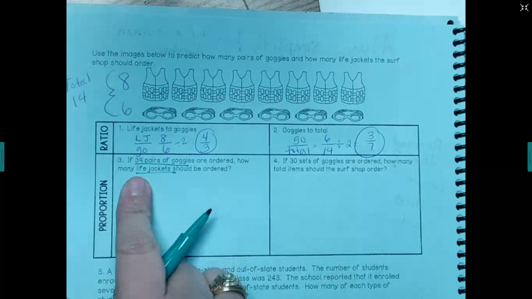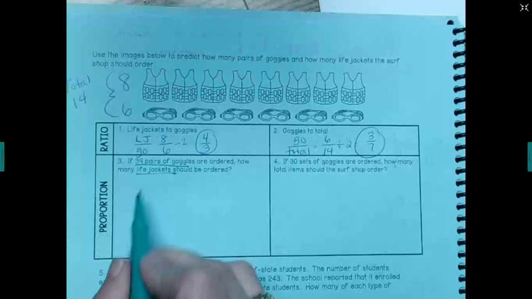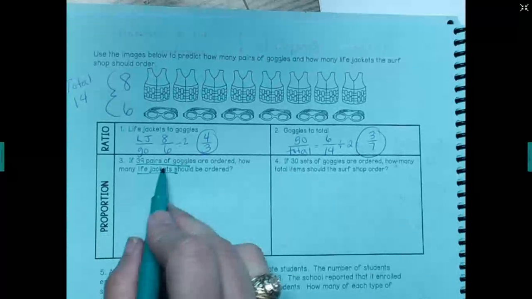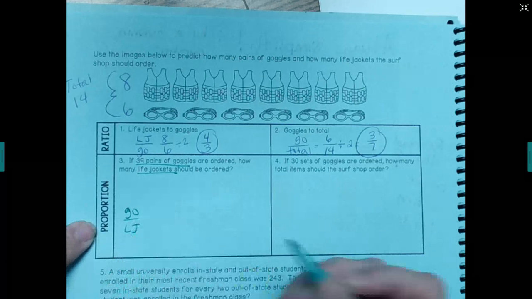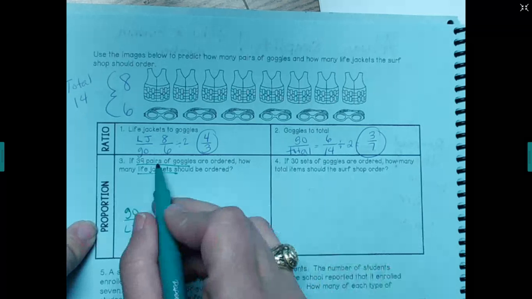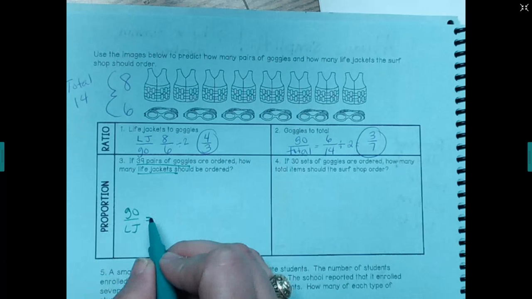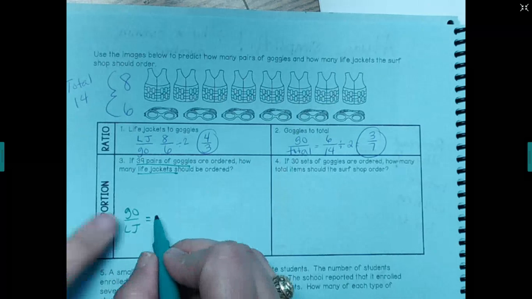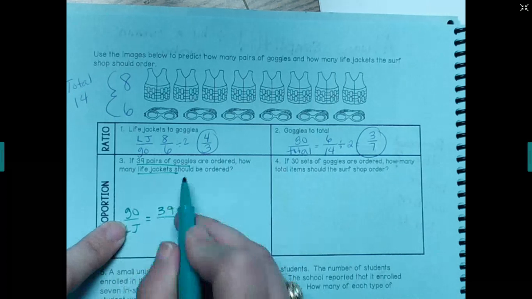Okay, what's the other? What 2 things am I comparing? Okay, so it says goggles to life jackets. So I'm going to put goggles over life jackets. Okay, it tells me that there are 39 pair of goggles. So this is why the words are going to be super, super, super important. Okay, 39 goggles. And it says how many life jackets.